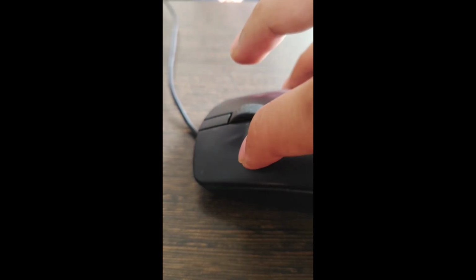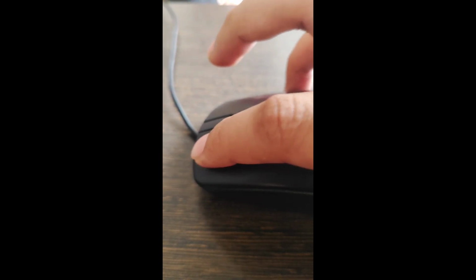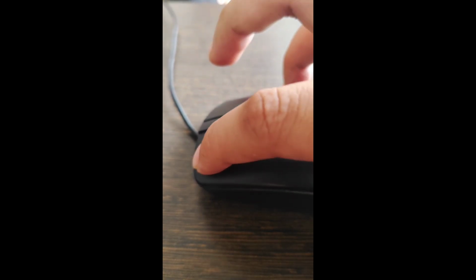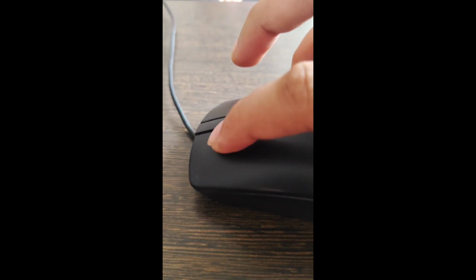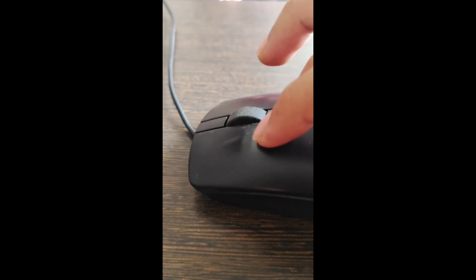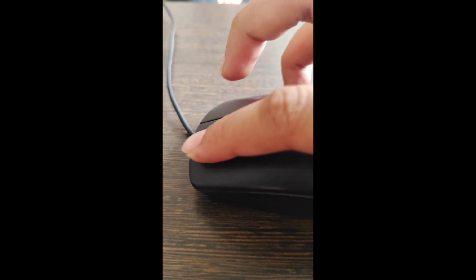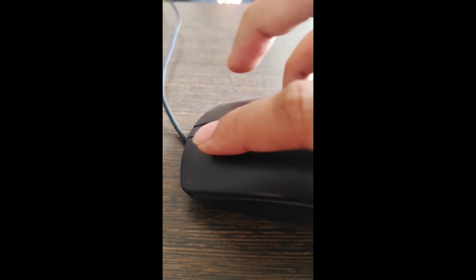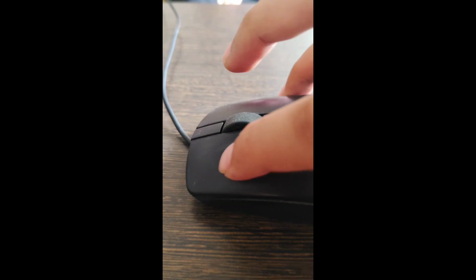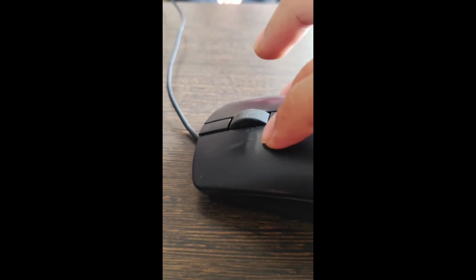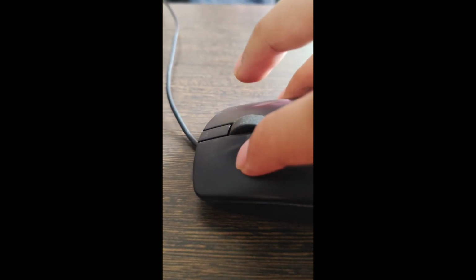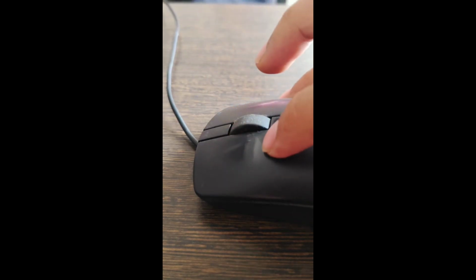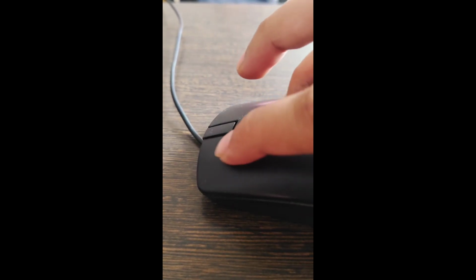I'll maybe get an OTG and connect it to my phone and check it out on Monday. But this is great. I can kind of do it, but it's significantly easier on this more textured surface than on this smoother one.